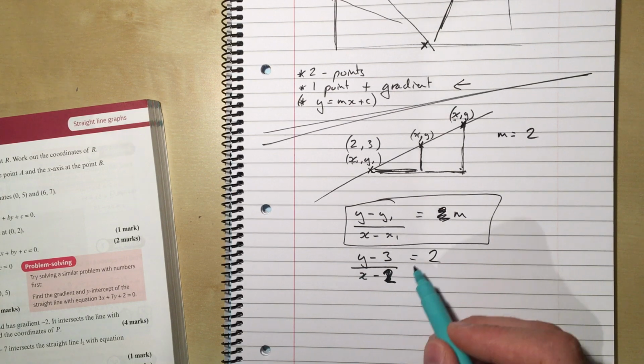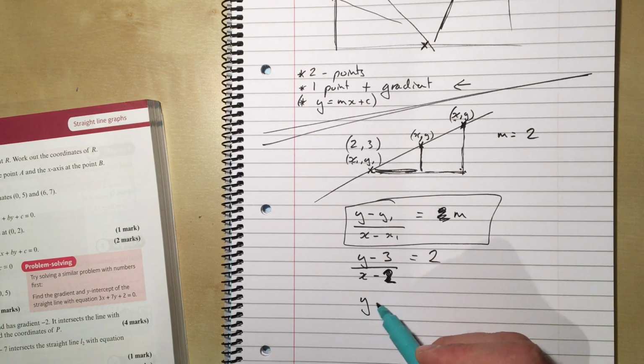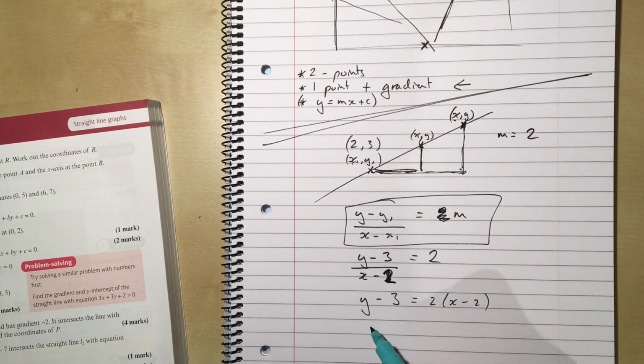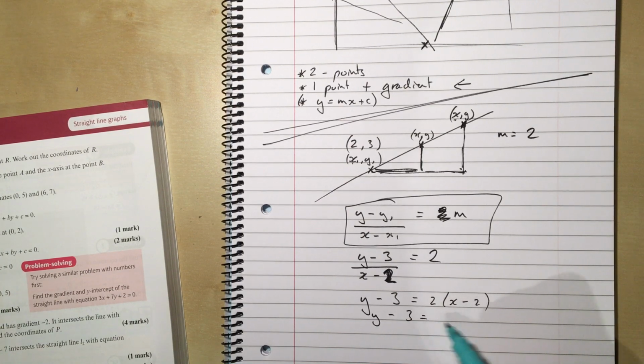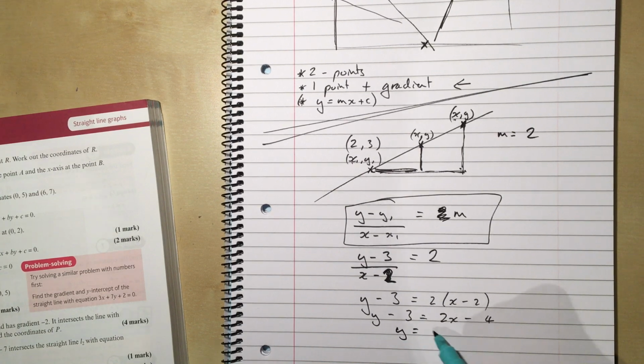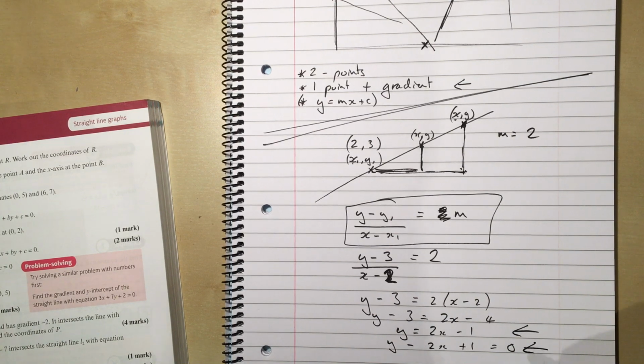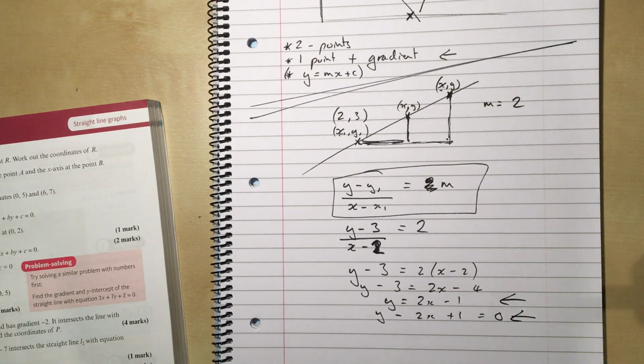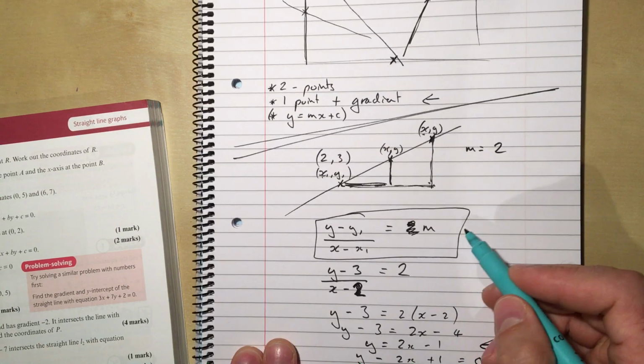Now, if we've got this particular example, look, that's not a nice version of the straight line graph equation, so we're going to have to rearrange it, okay? So y minus 3 equals 2x minus 4. So for this particular example, we might want to write it as y equals 2x minus 1, and we might want to write it as y minus 2x plus 1 equals 0. Those two lines there give me the y equals mx plus c form and the preferred, the standard version that we met in section 5.2 of the straight line equation.